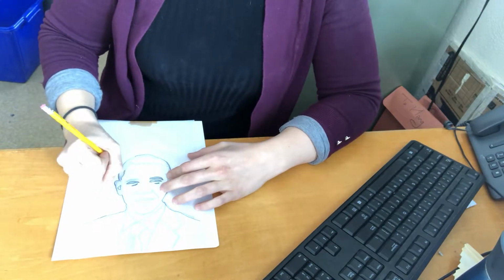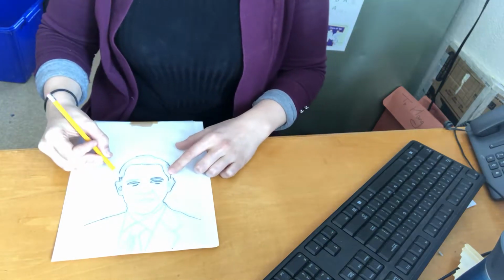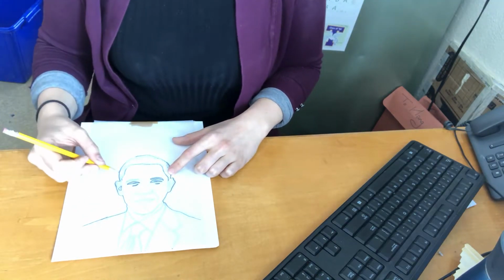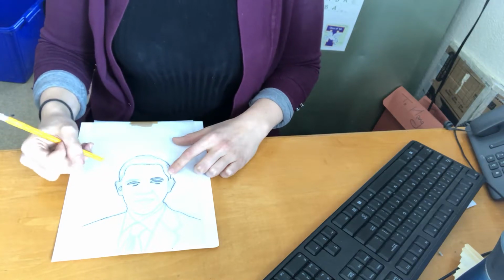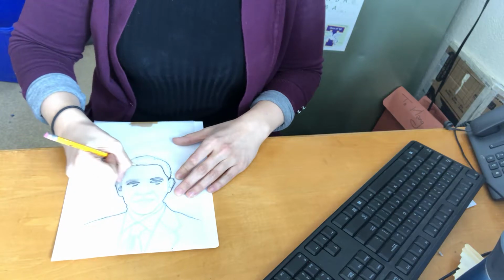If I'm just doing lines like here, if there's no shape that is enclosed that I cut out, you will not be able to create a stencil with that, okay? So my image has to have a shape, okay?